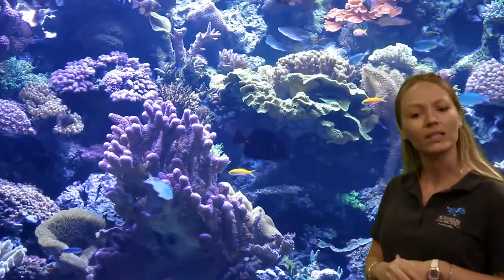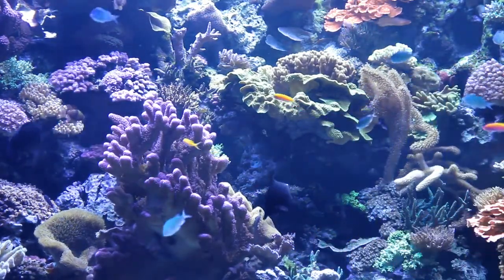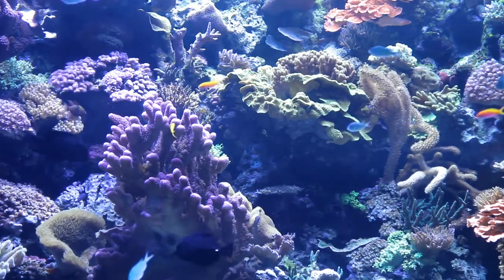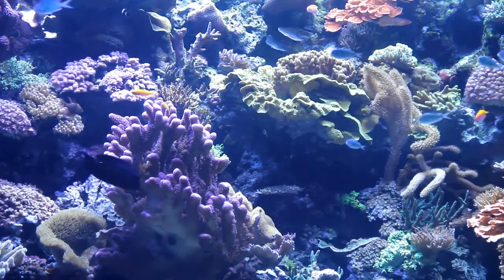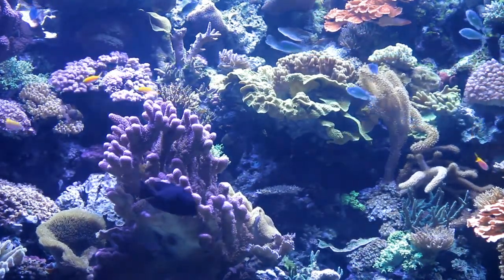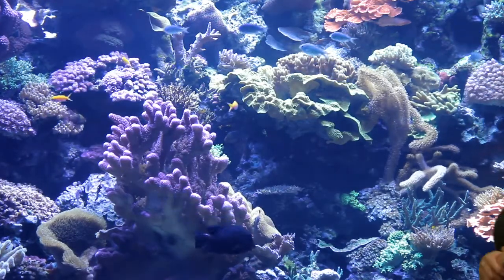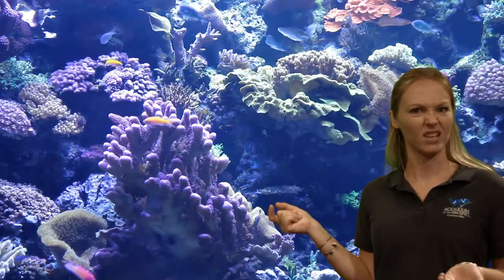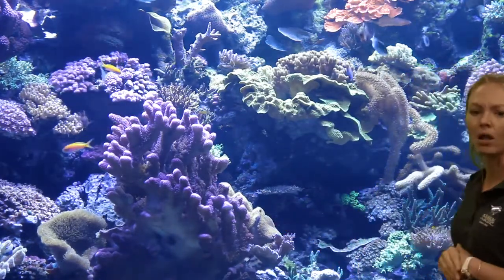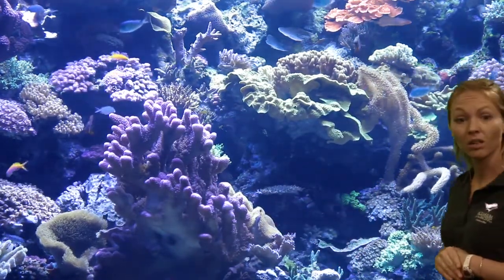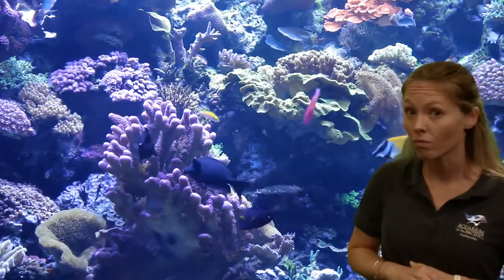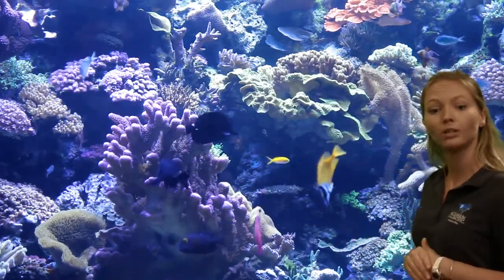So what do you notice about this habitat? What's different about this habitat from our kelp forest? Well, I notice that the fish look a little smaller to me. Do you see that too? They look a little bit smaller. Looks a little more shallow. Yeah, a little more shallow.